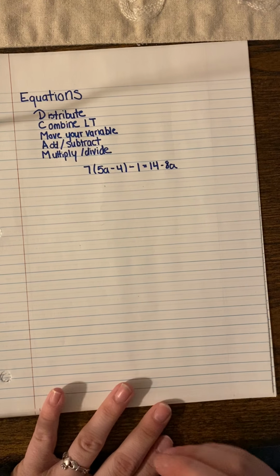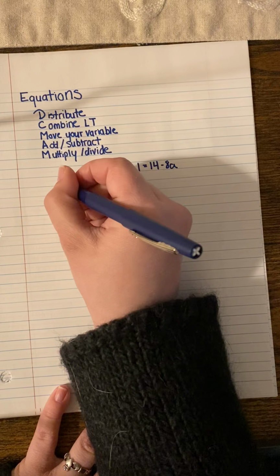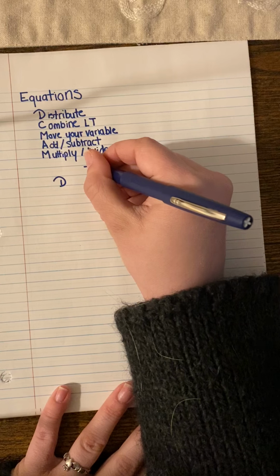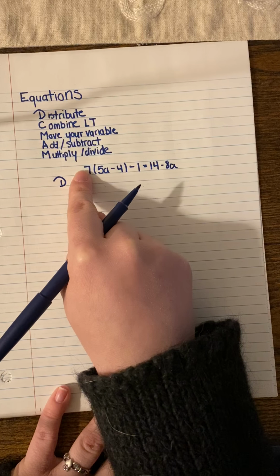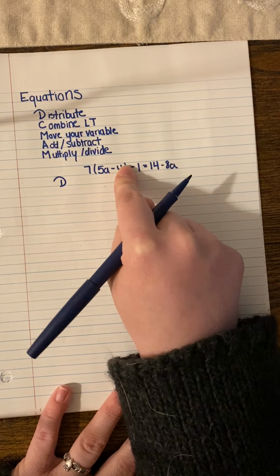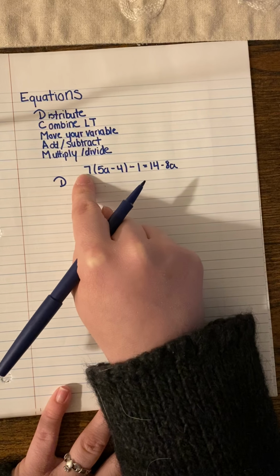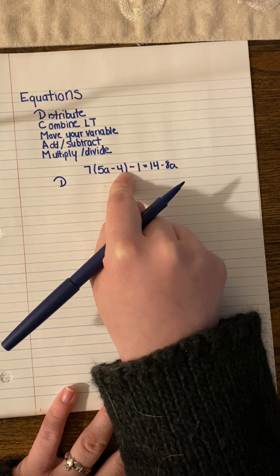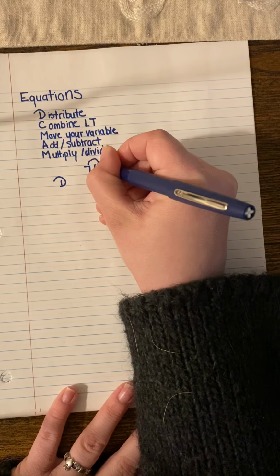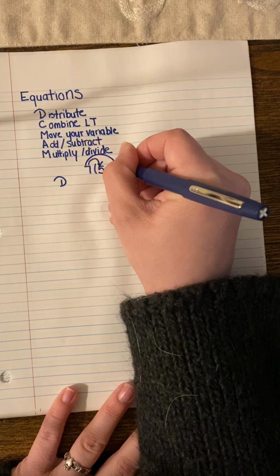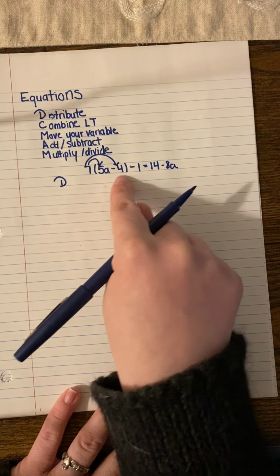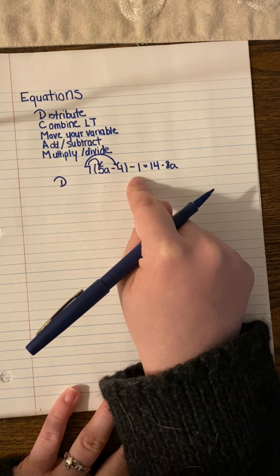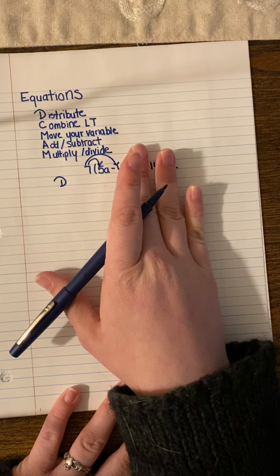So the first step is to distribute. So that's what we're going to do first because we have parentheses. So distribute means that everything outside my parentheses needs to be multiplied by everything inside. So this is telling me I have 7 groups of 5a minus 4. It's another way to look at it, okay? So I need to multiply my 7 by 5a and by my negative 4. Be careful you're not multiplying it by this negative 1, okay? It's not in the parentheses, okay? So just ignore it for right now.